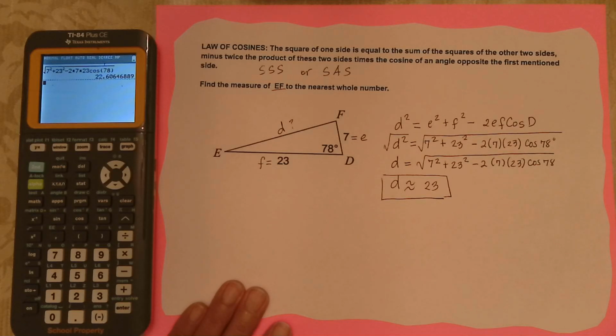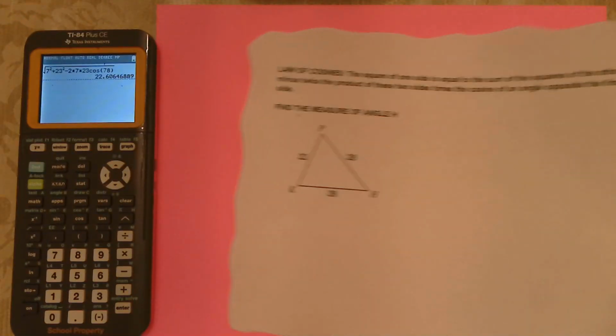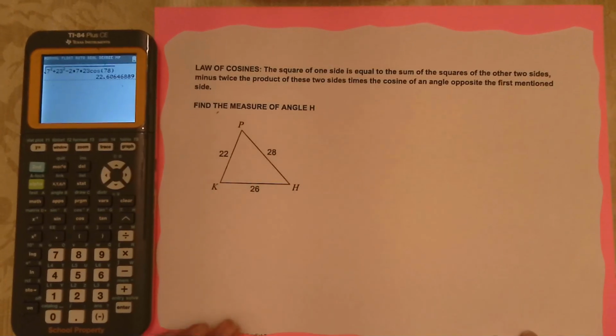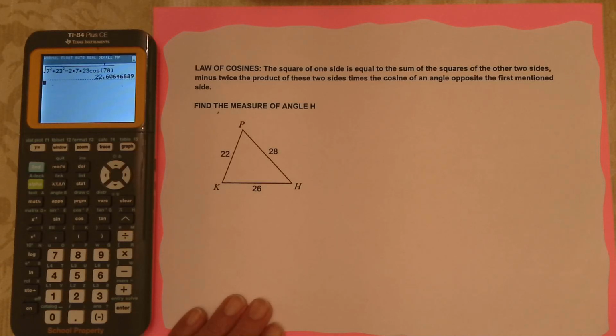Okay, let's have our second example. This time let us find the measure of the angle. Okay, so here we go. This is a side, and we're going to find the measure of the angle.